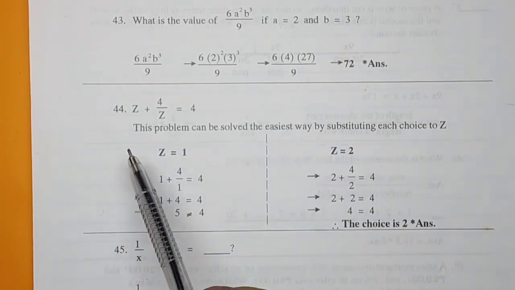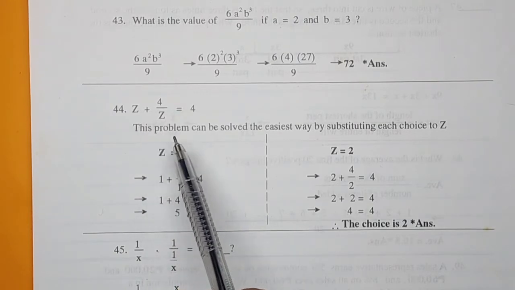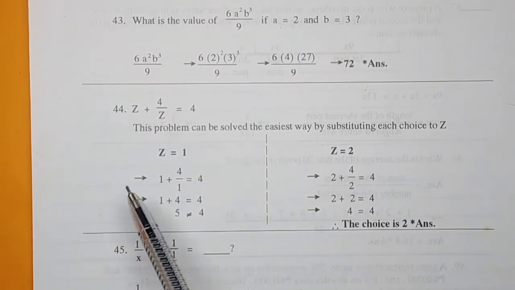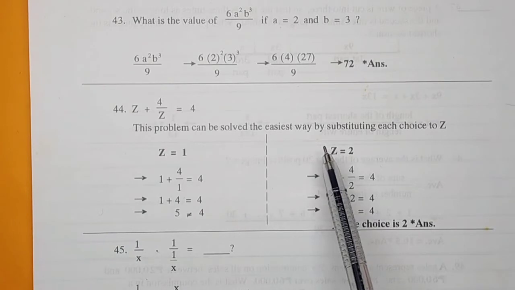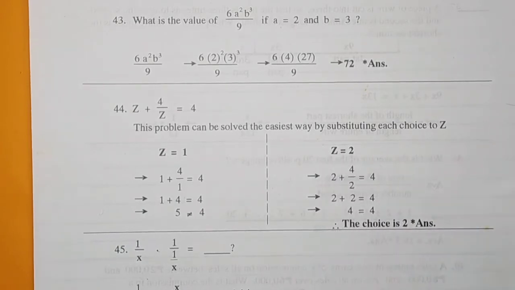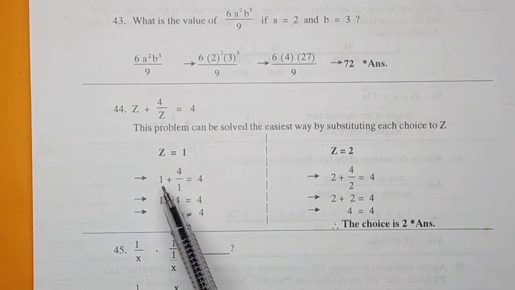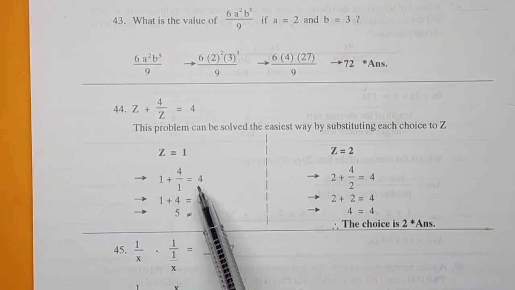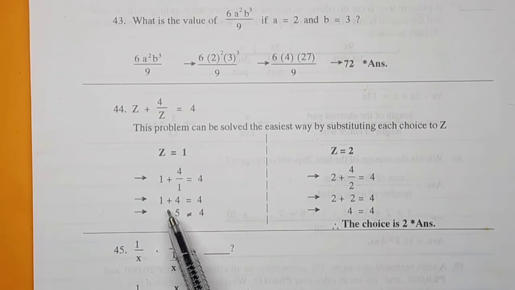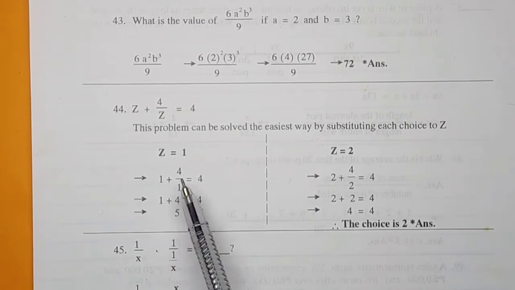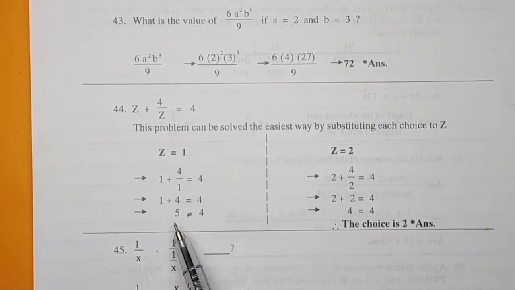Okay. So next, z plus 4 over z is equal to 4. So this problem can be solved the easiest way by substituting each choice to z. So you just assume, let's say z is equal to 1. So 1 plus 4 over 1 is equal to 4. So the result is 1 plus 4 equals 4. So therefore, z is not equal to 1 because the result is 5, not equal to 4.